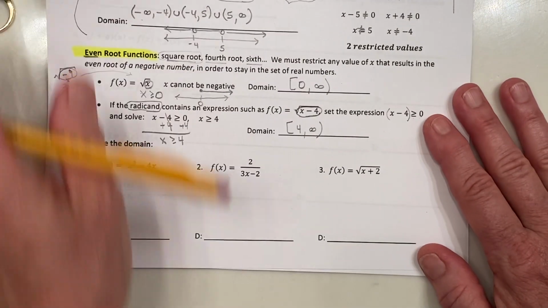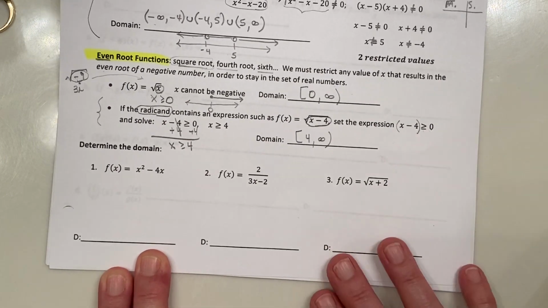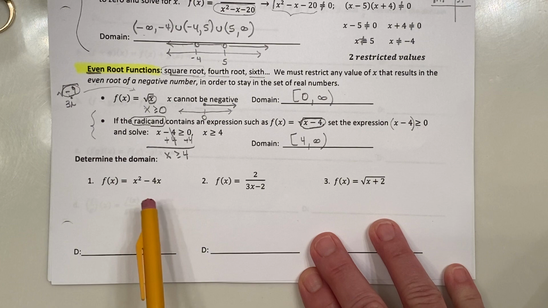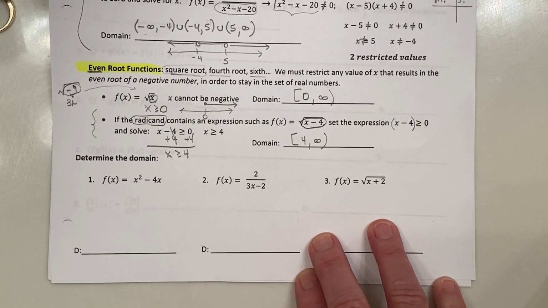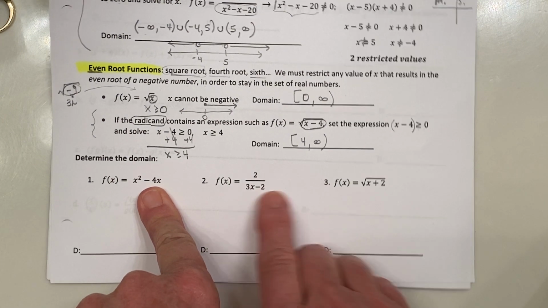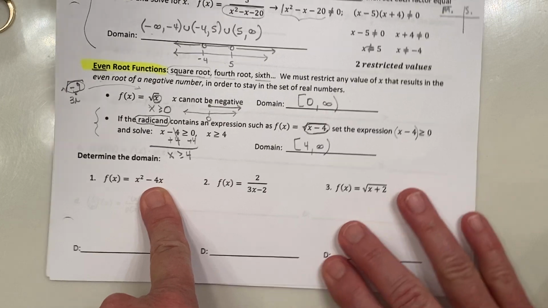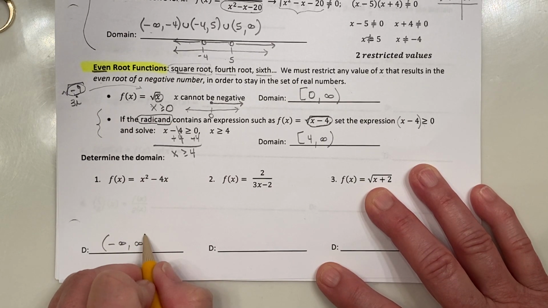Okay, I think we just need to do some practice problems. So let's look down here. We've got some practice problems. First thing I would say is look at the equation and identify it first. So in my brain I go, okay, is that polynomial, rational, or even root? Well, it's not rational because it's not a fraction and it's not a root. It must be polynomial. The domain of a polynomial function has no restrictions.